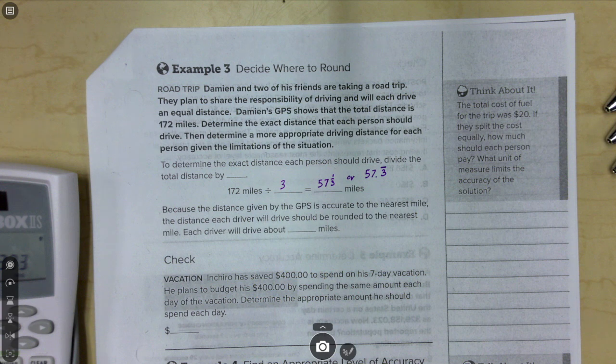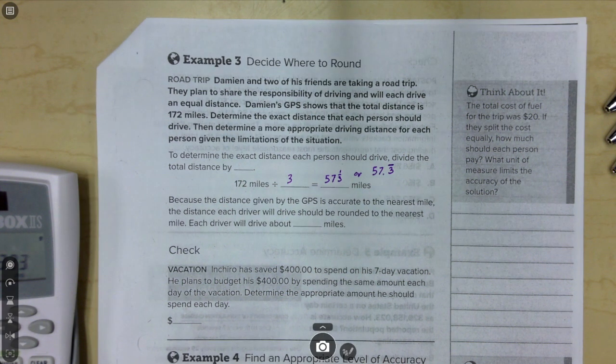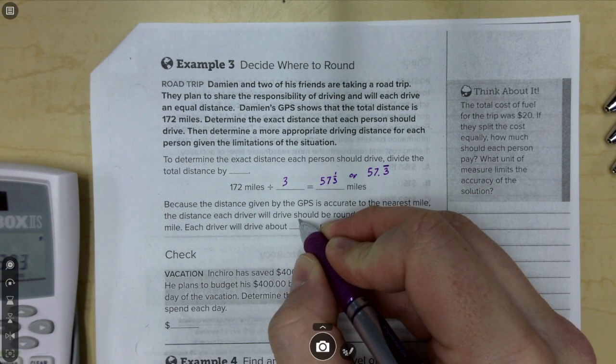Because the distance given by the GPS is accurate to the nearest mile, the distance each driver should drive should be rounded to the nearest mile. Each driver will drive about 57 miles.